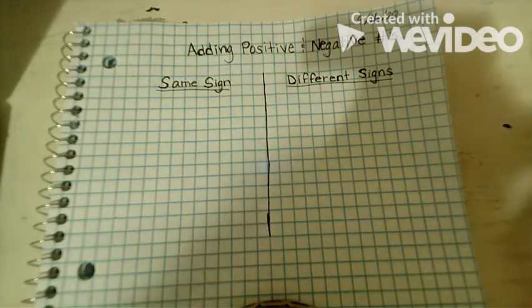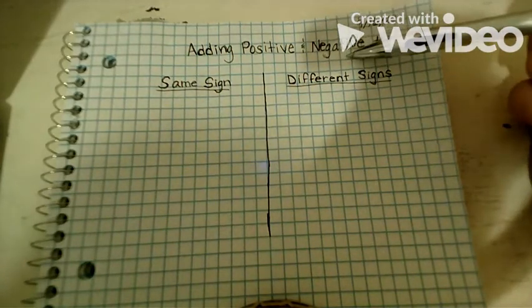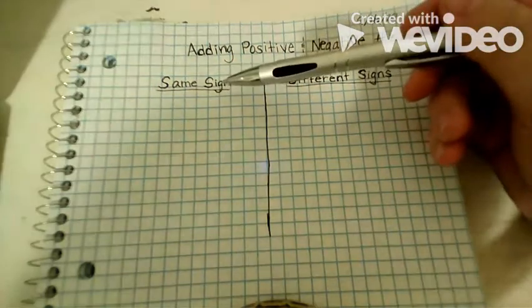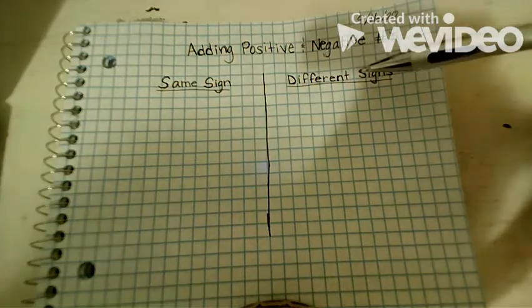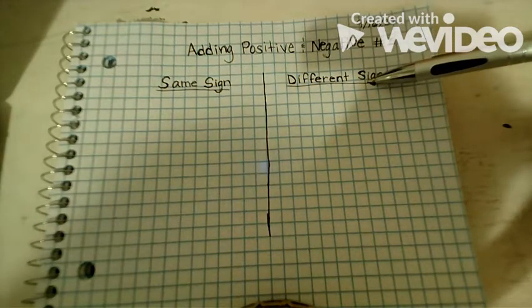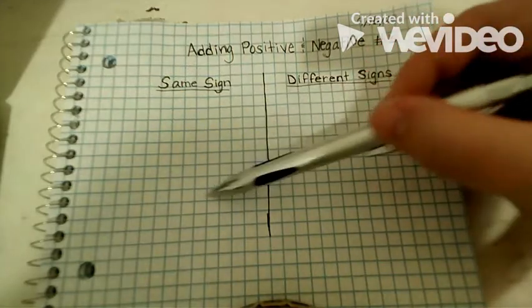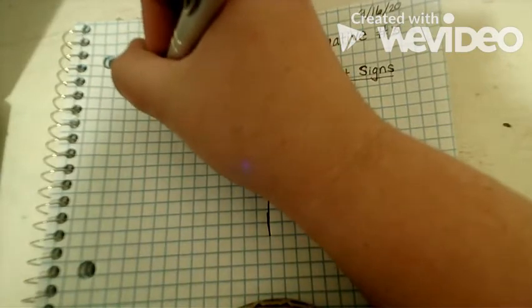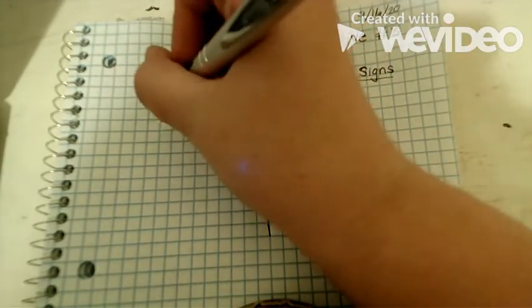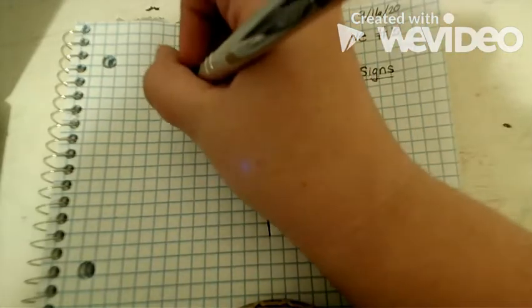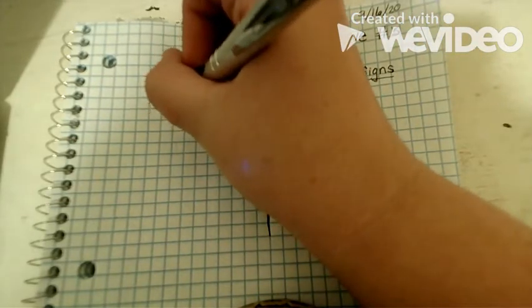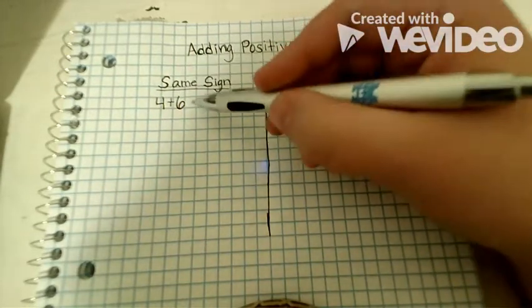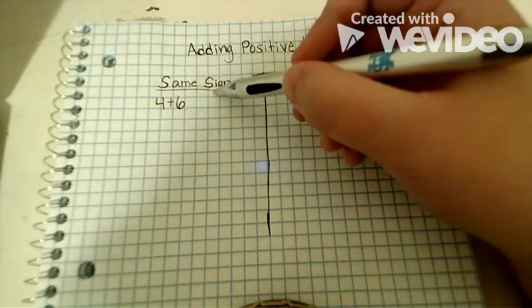All right. So when we are adding positive and negative numbers, there's two things we're going to come across. We're going to come across if they have the same sign or if the numbers have different signs, okay? First thing we're going to focus on is if they have the same sign. So if you have a number like 4 plus 6, those have the same sign. This one's positive and so is this one. 4 is positive and 6 is positive, same sign.